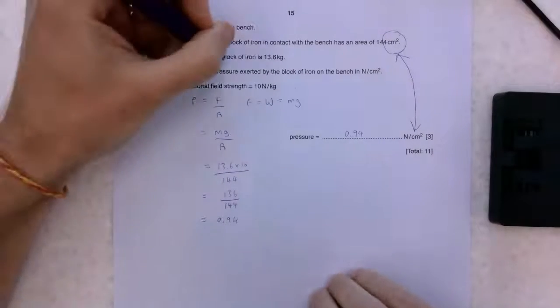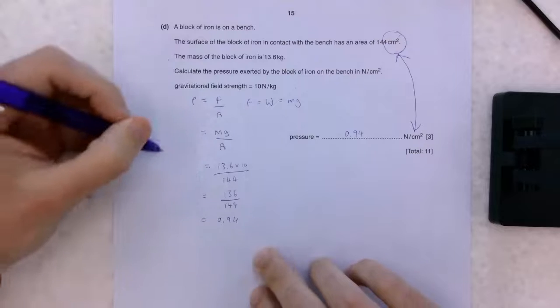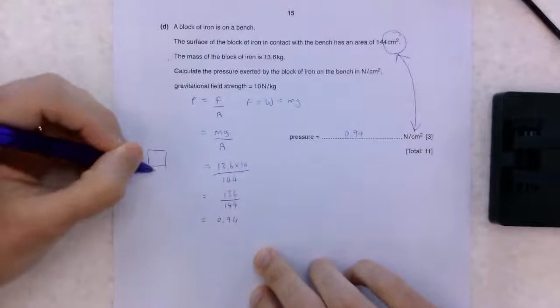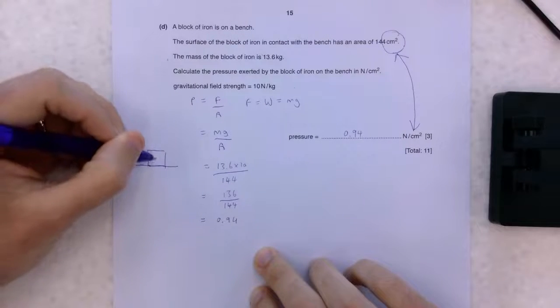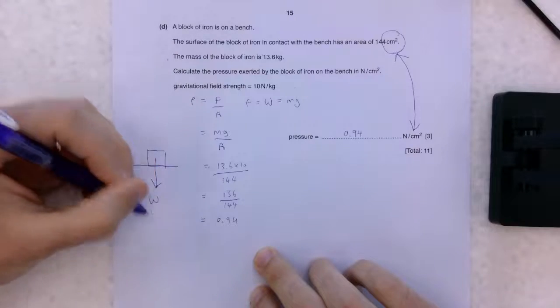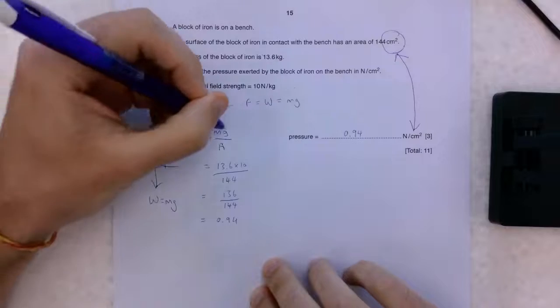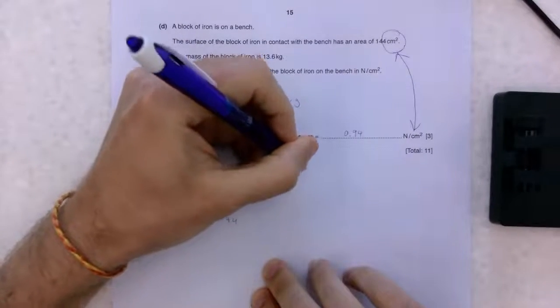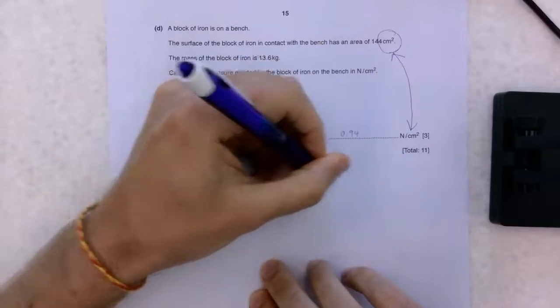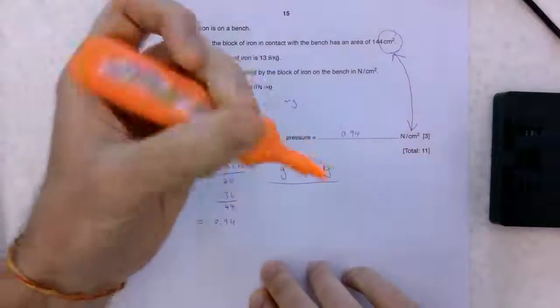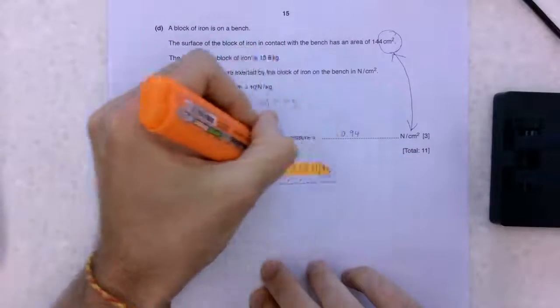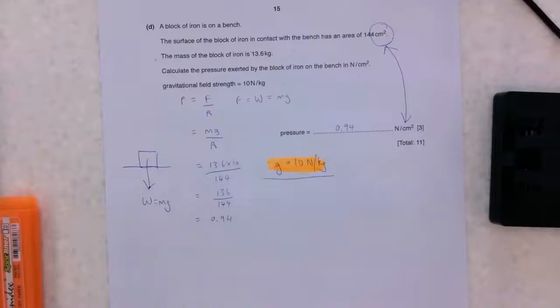We have the mass of the block of iron as 13.6 kg. So we essentially have this situation. We have some weight, and weight is equal to m times g. Here, make sure g equals 10 newton per kilogram. Please, please, please don't decide it equals anything else. When you get to IB next year, you'll find that g changes a little bit. For IGCSE, it is 10, never anything else.